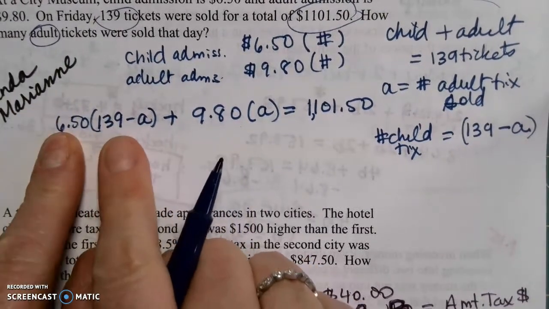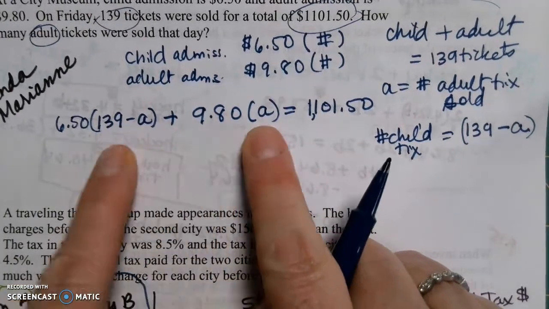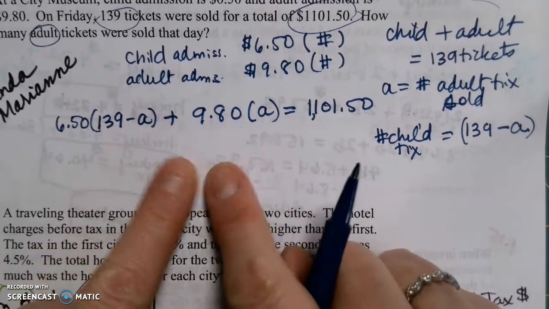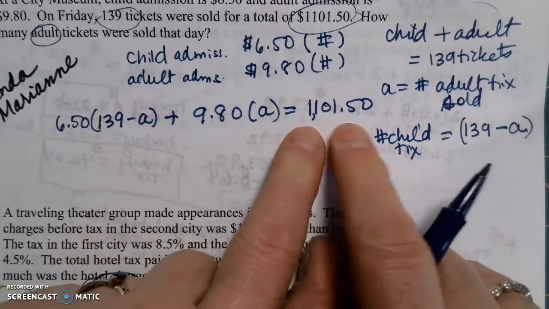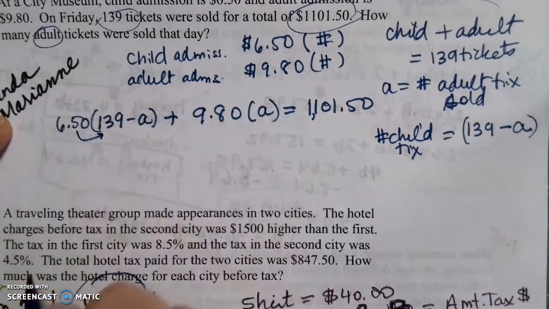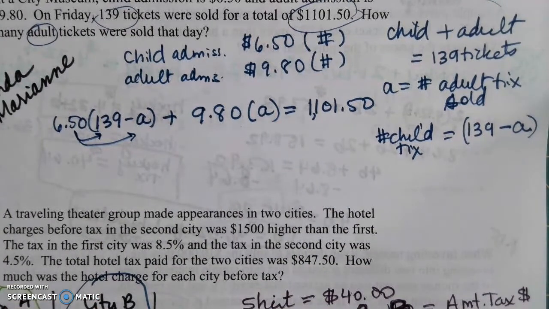So number and value. So the value is $6.50, number of tickets. Value is $9.80, number of tickets. And making sure that we're writing these in terms of a single variable so that we can solve this equation. And then we get our total amount of money over here. So we will do distributing here throughout. And grab my calculator for the number part here.